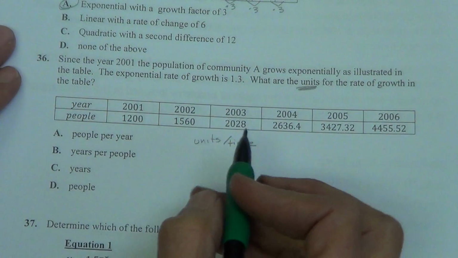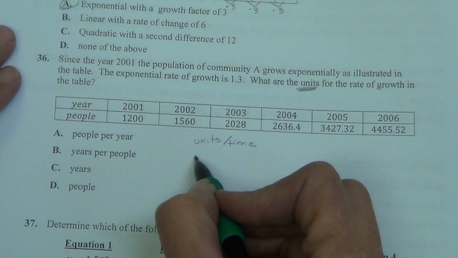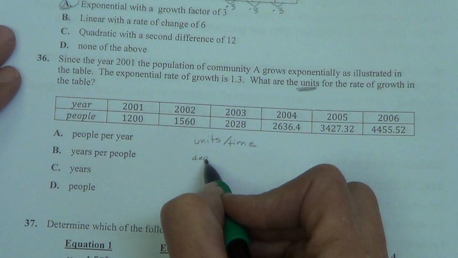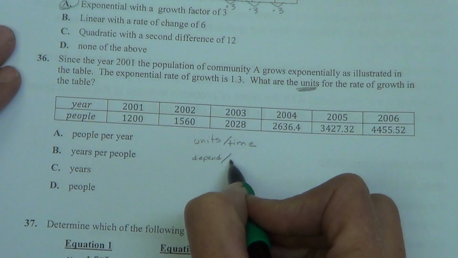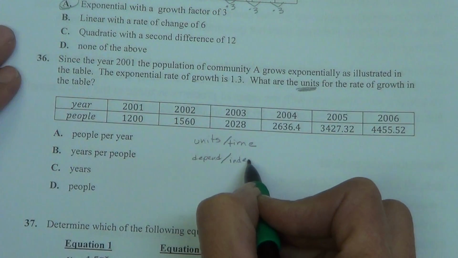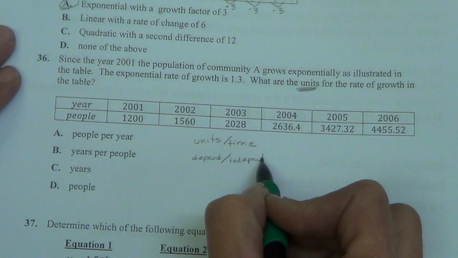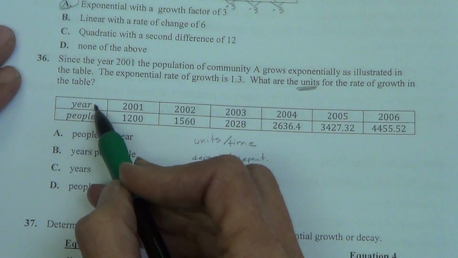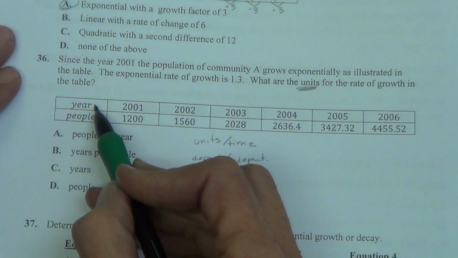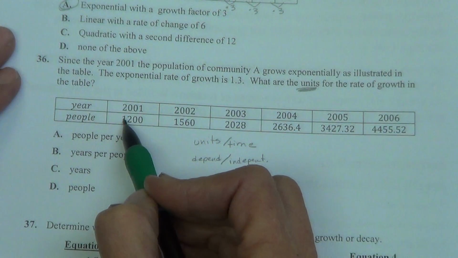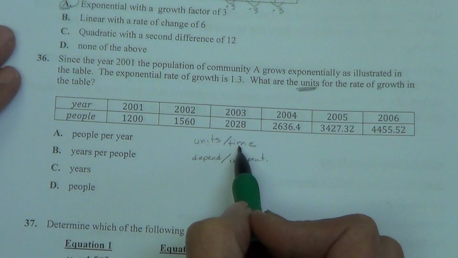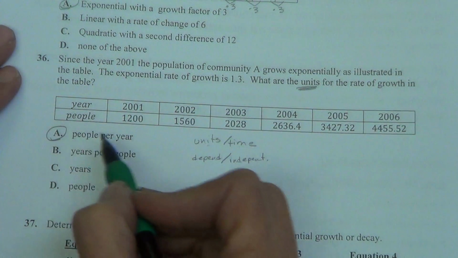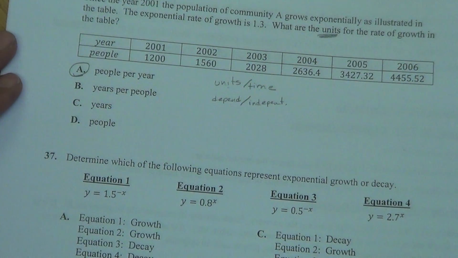The other thing that you want to look at is the dependent depending on the independent. And your independent is always your x. X is your year up here. We're looking at the year, that determines the people. It's not that the people determine the year. So it's always units per time, people per year. Okay, next one.